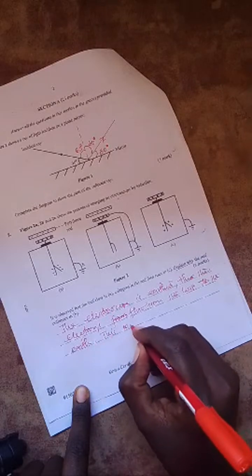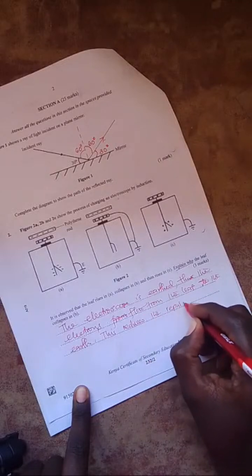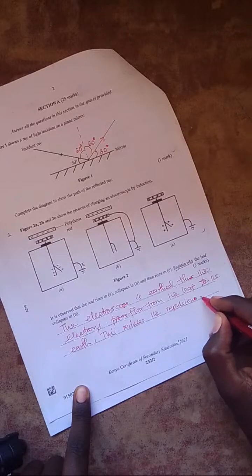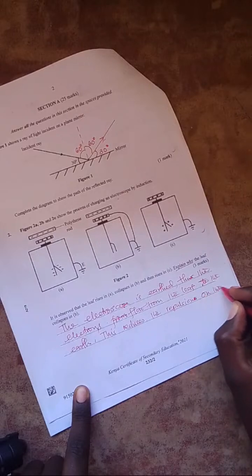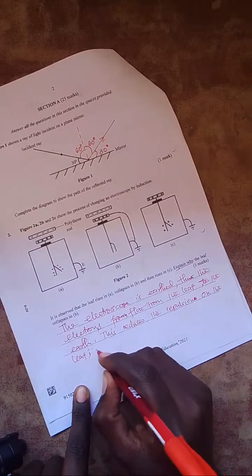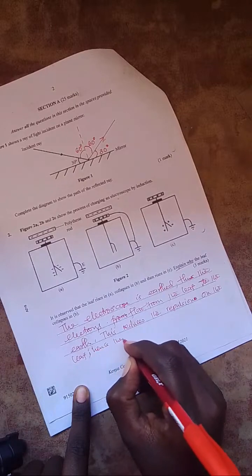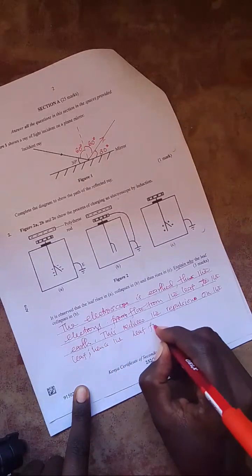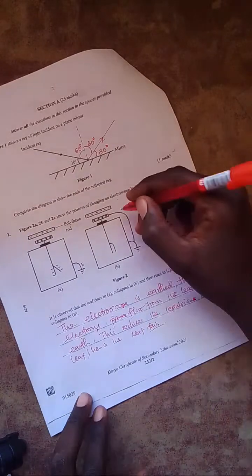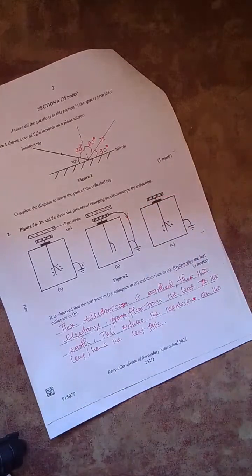This reduces the repulsion on the leaf. And this is now what makes the leaf fall. So the direction of the flow of electrons will be moving towards the earth.